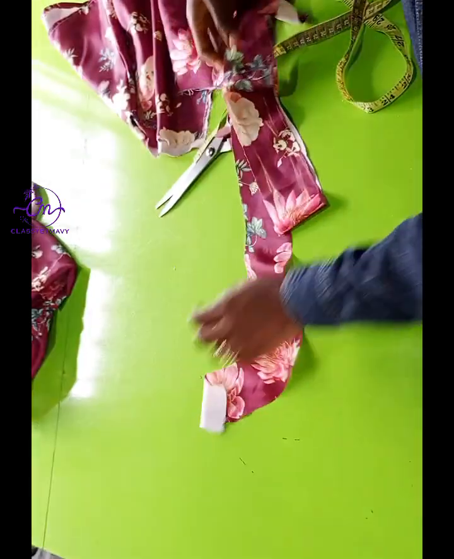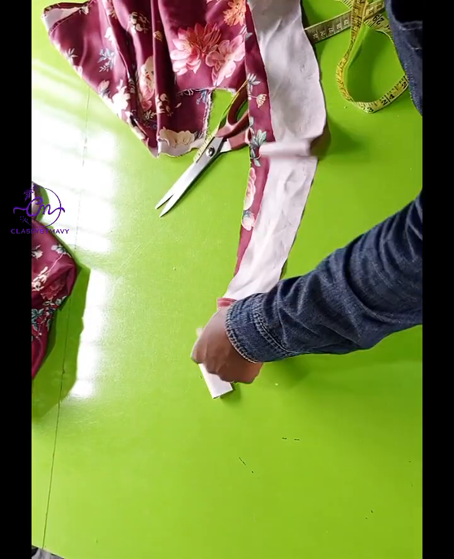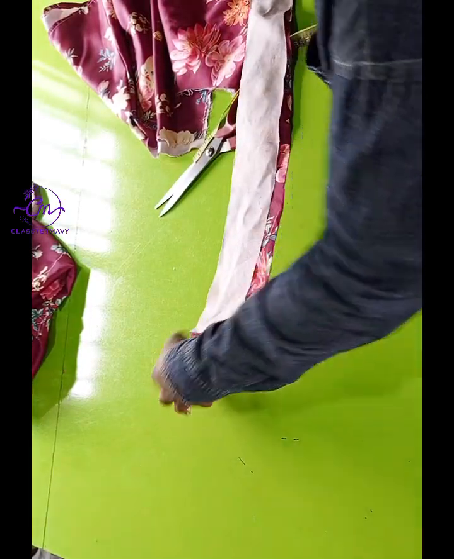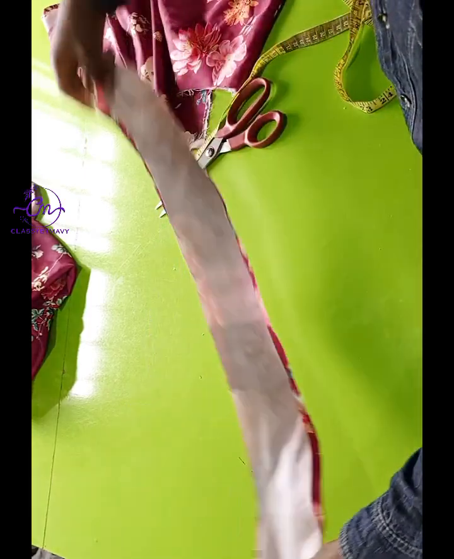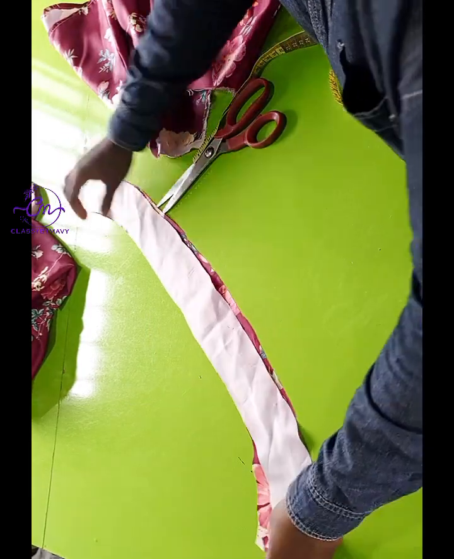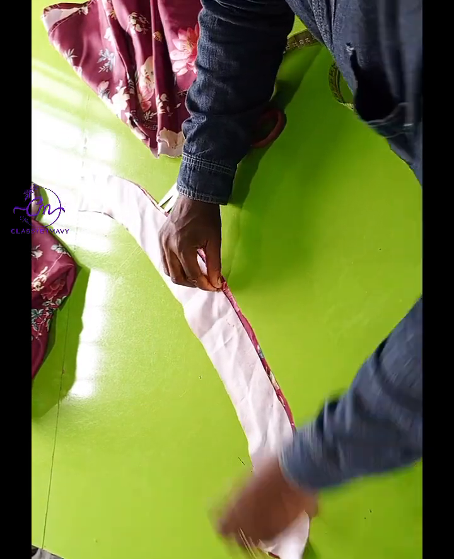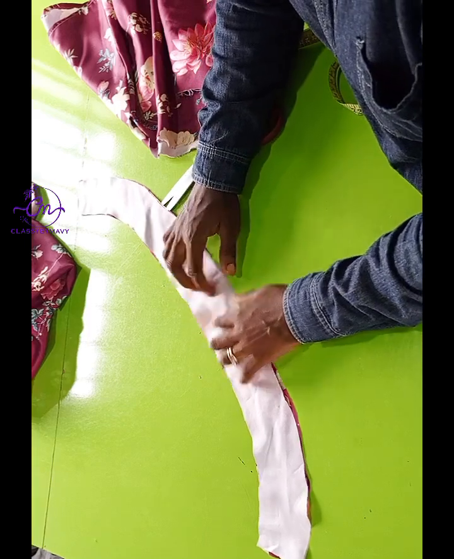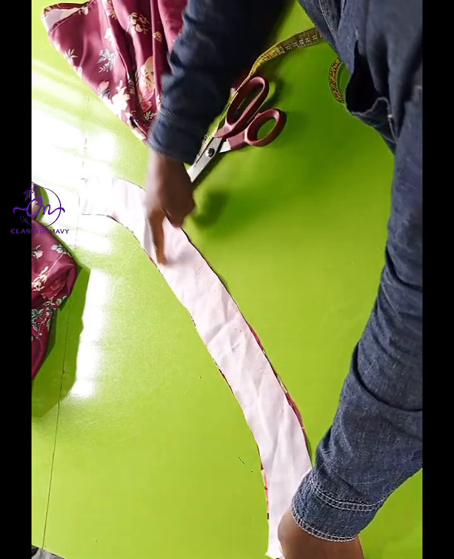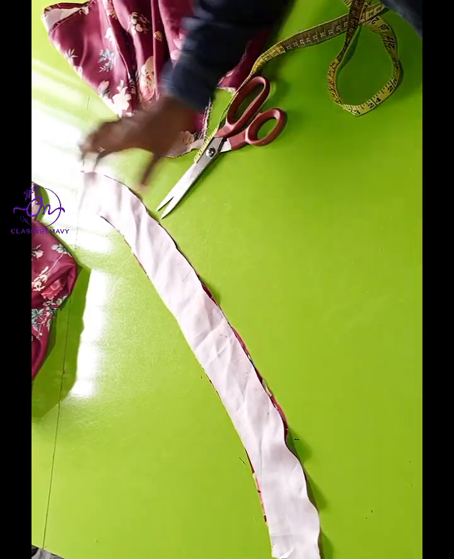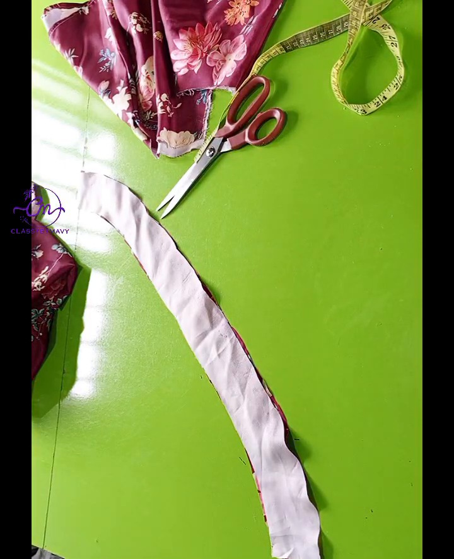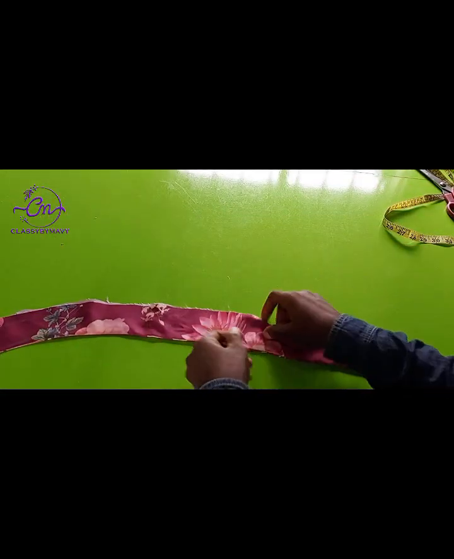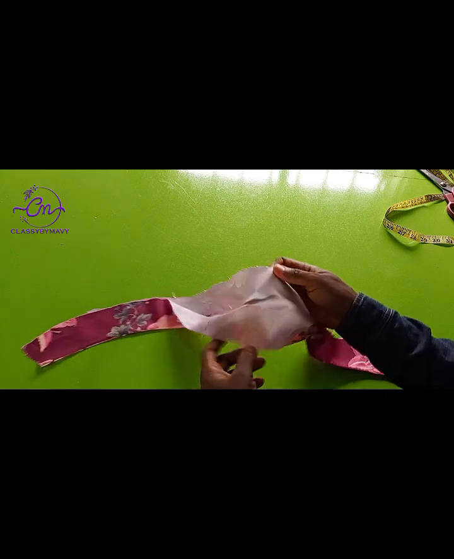Now we have our band complete. So what you do, you place it this way and go ahead and sew them together on the upper side. Okay, ensure that you place them equally. Then you sew here like this. I'll go over to the machine and sew now. And here I'm done sewing. Can you see? I'm done sewing.